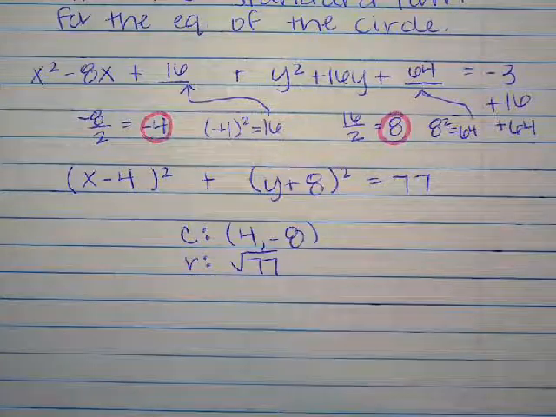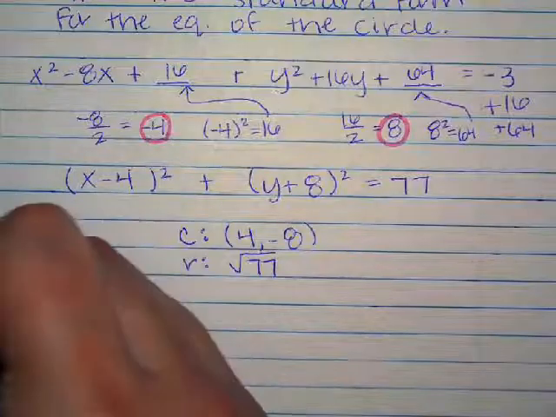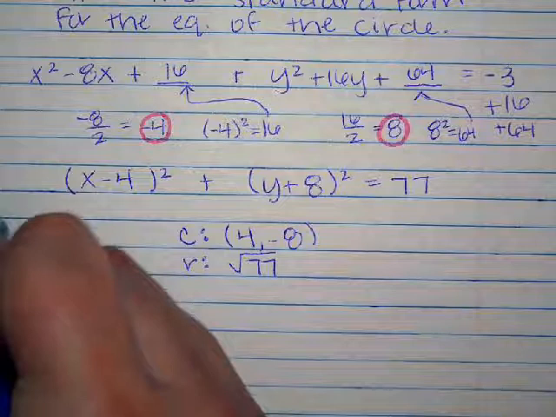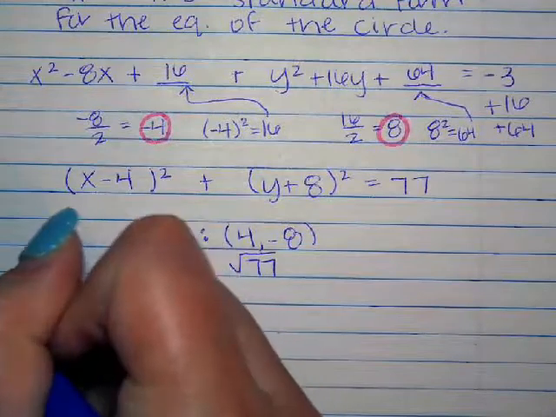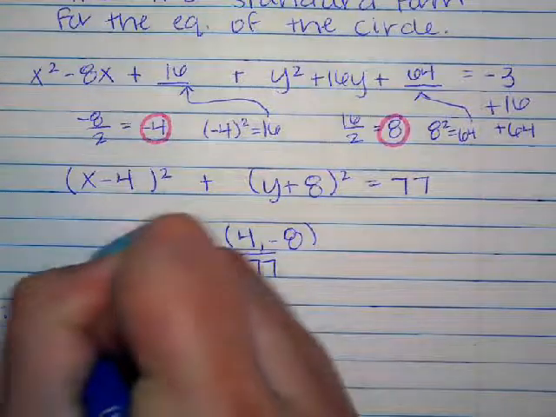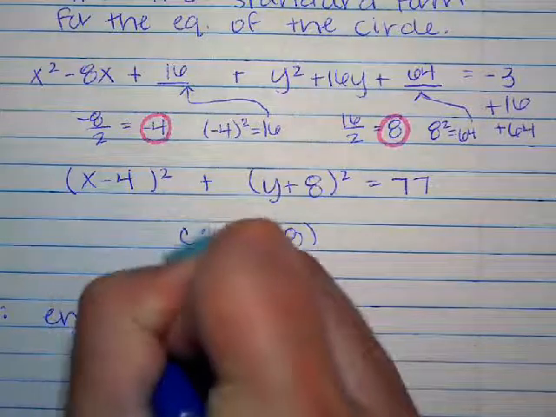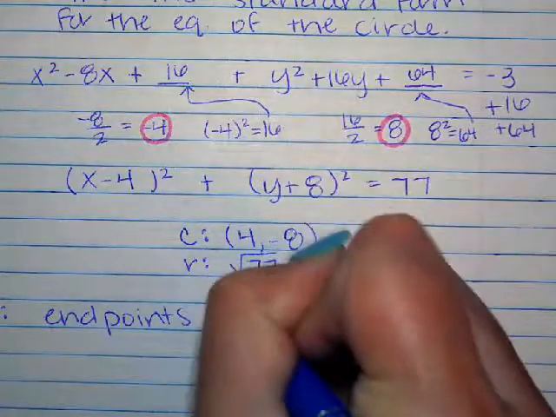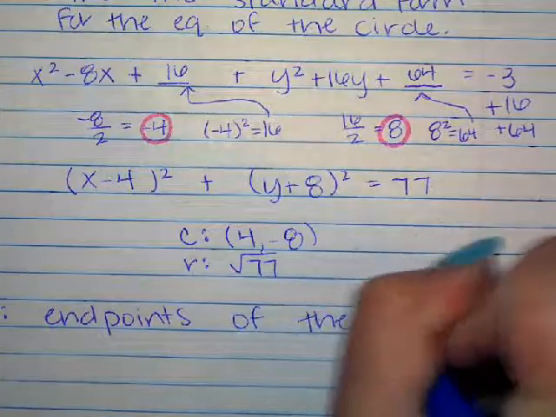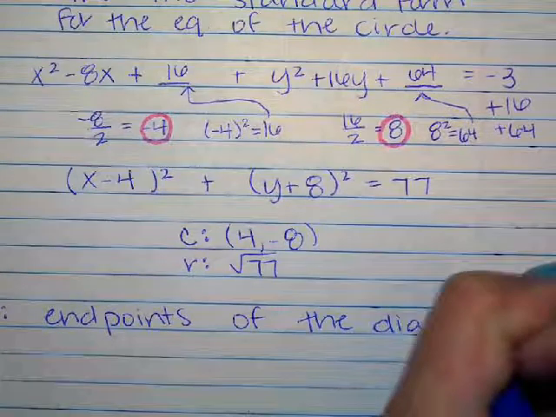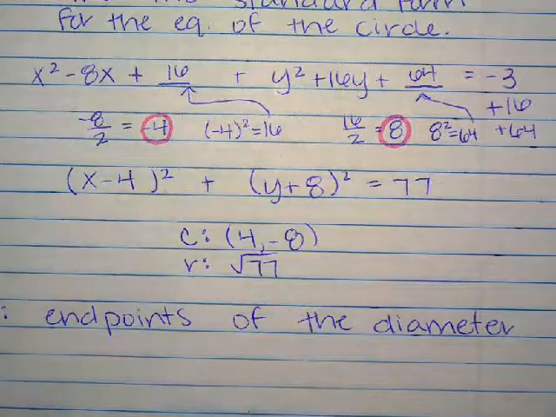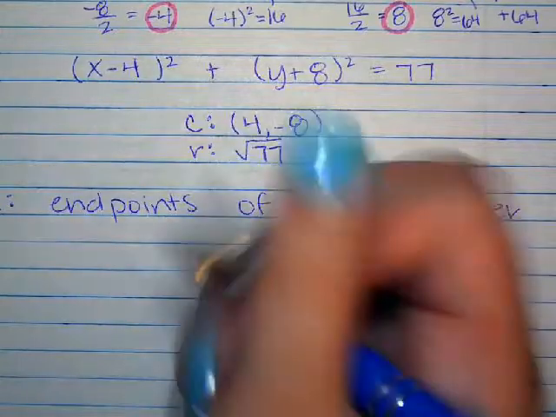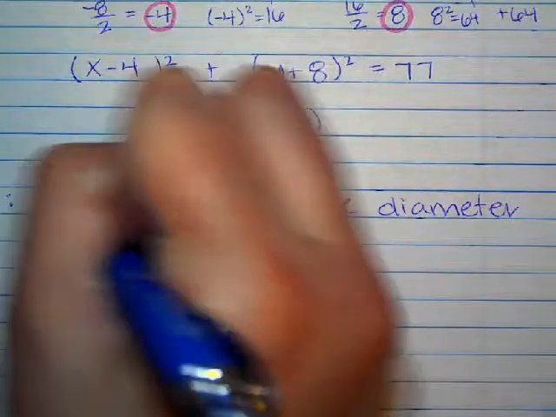Okay, so let's say that they gave us 2 points and that these points are endpoints of the diameter. One of the points is going to be 5, negative 6.